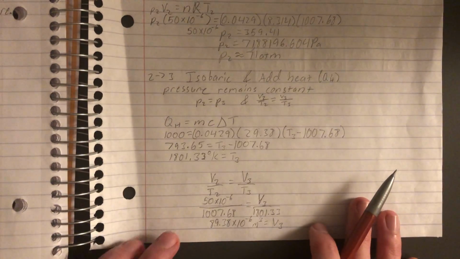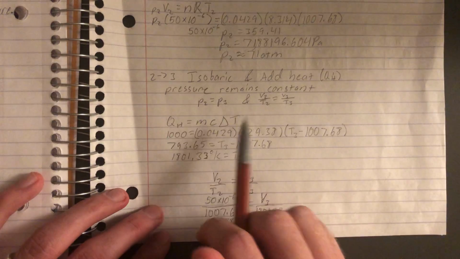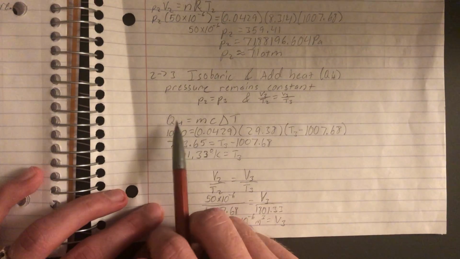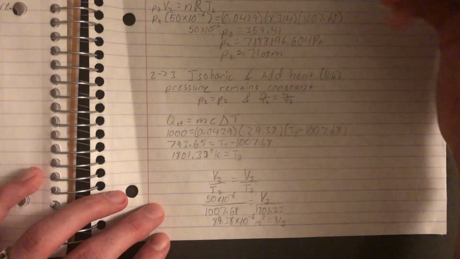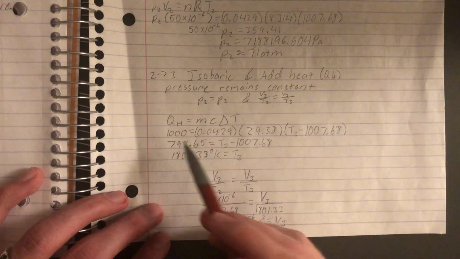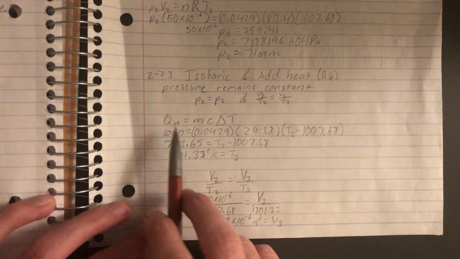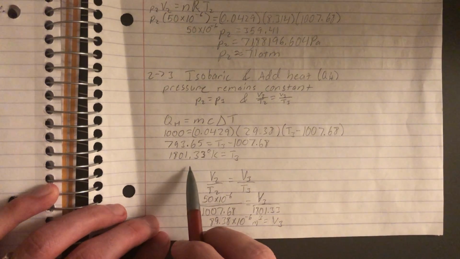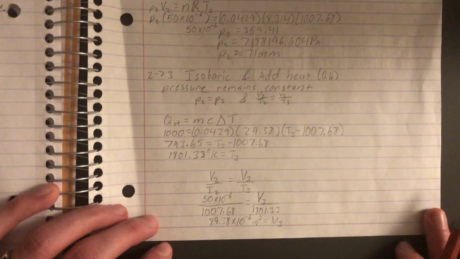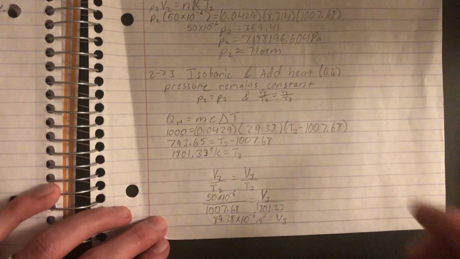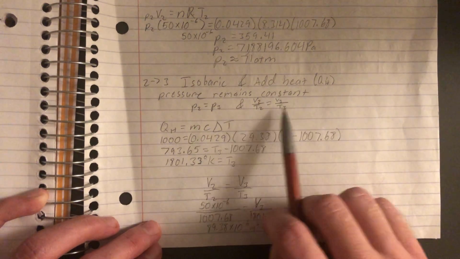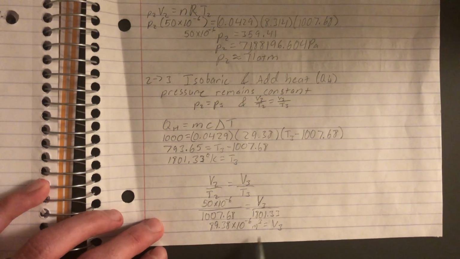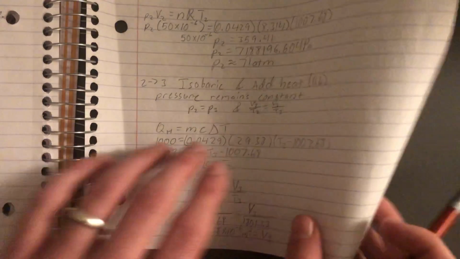And so to find the temperature at this point, we're going to use the change in thermal energy equation, which is the change in temperature, so the MCΔT, and this is why we actually wanted to find our number of moles. So we plug in our heat and our other values, and we solve that the temperature at point 3 is 1,801.33 degrees Kelvin. Using that value of temperature 3, we can call into this equation up here and solve for the volume at point 3, which is 89.38 times 10 to the negative 6 meters cubed. So that's point 3 all filled out.